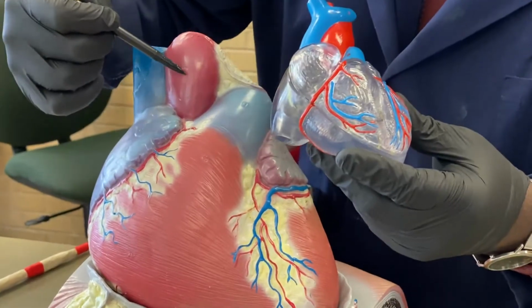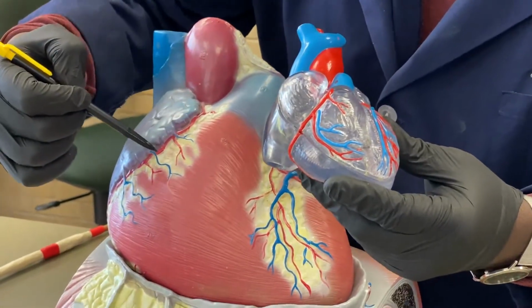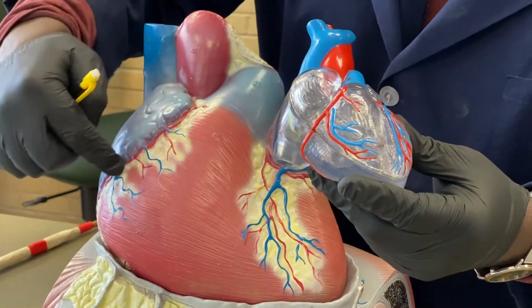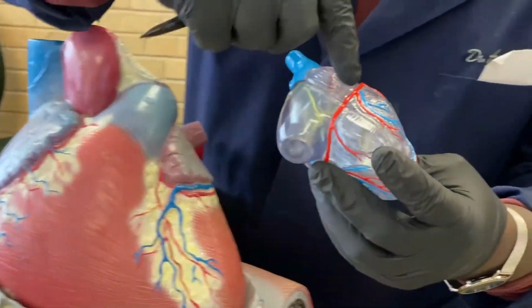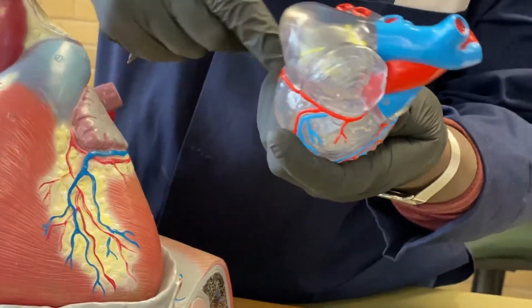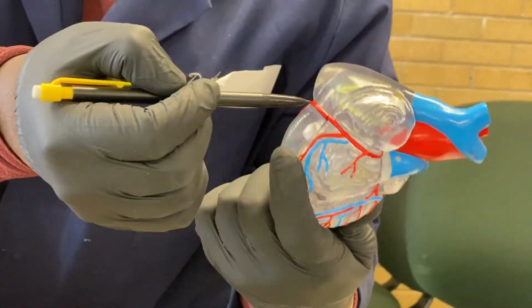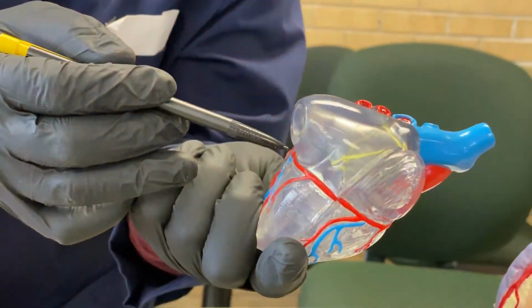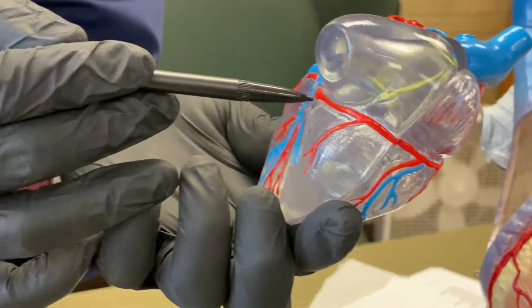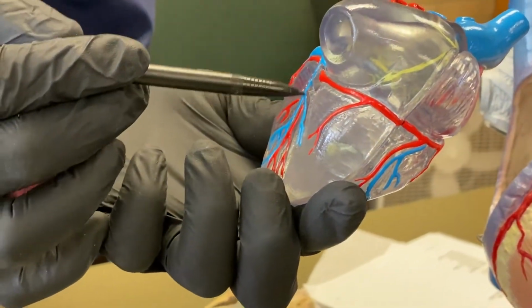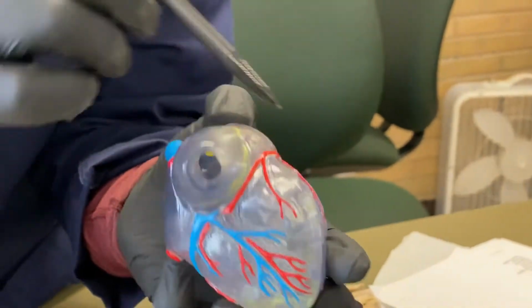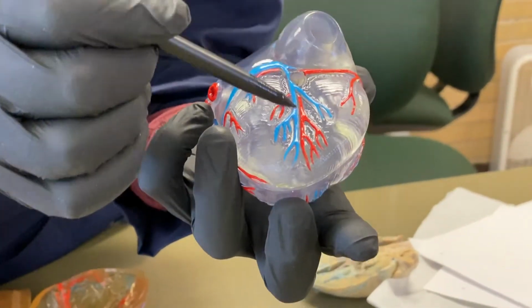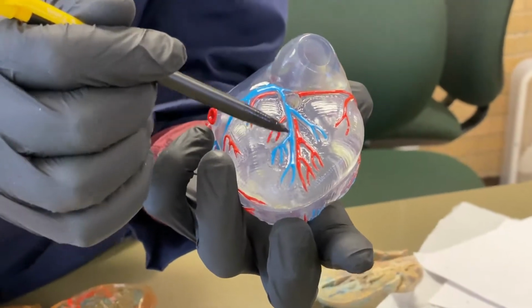So the right coronary artery is going to be this artery that runs in the right coronary groove. It's running in the right coronary groove and it's going to go all the way to the posterior. So the right coronary artery from here goes all the way around to the posterior, where it runs down as the posterior interventricular artery. So you see, right coronary to the posterior to become the posterior interventricular artery.